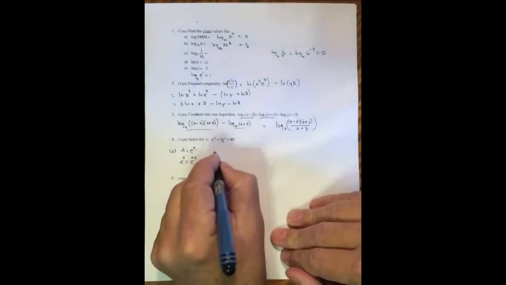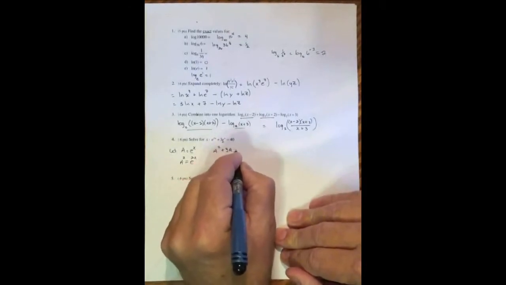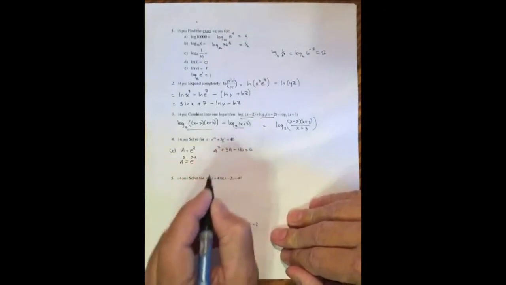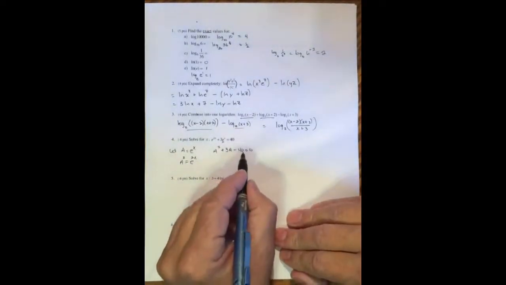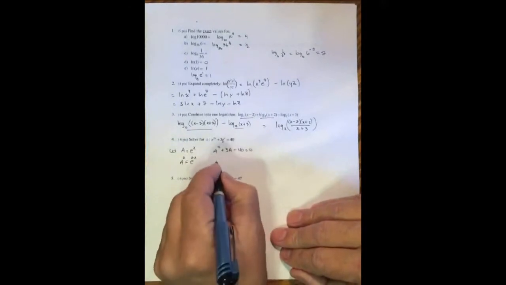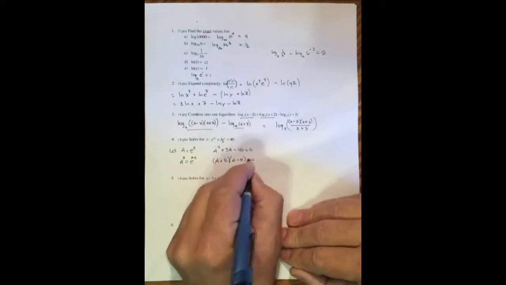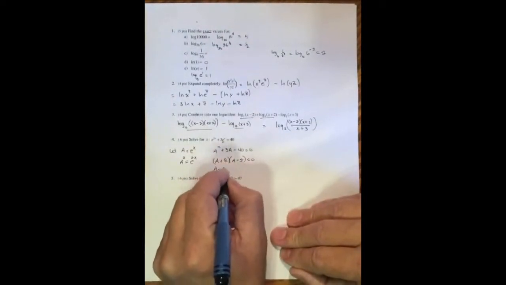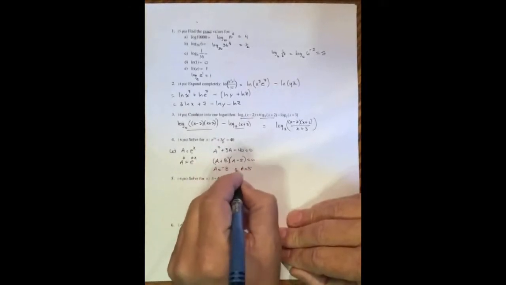So if you do that, then this becomes a squared plus 3a minus 40 is 0. Now, what are the factors of 40 which subtract to 3? Well, they're 5 and 8. So this is a plus 8, and then a minus 5. So we get a is minus 8, or a is 5.